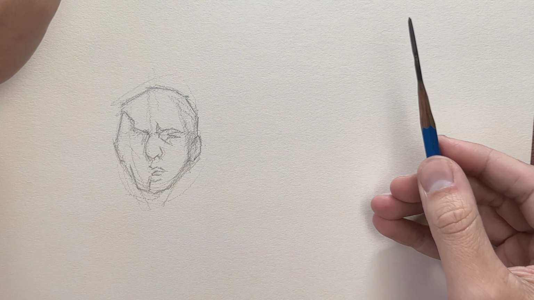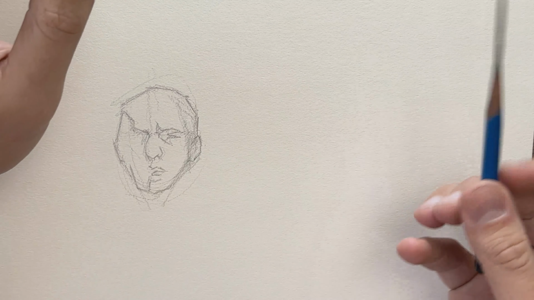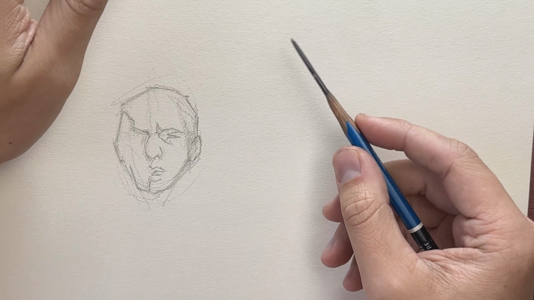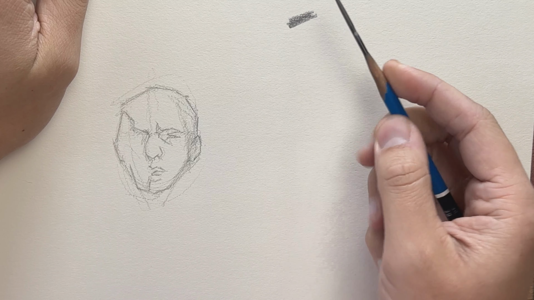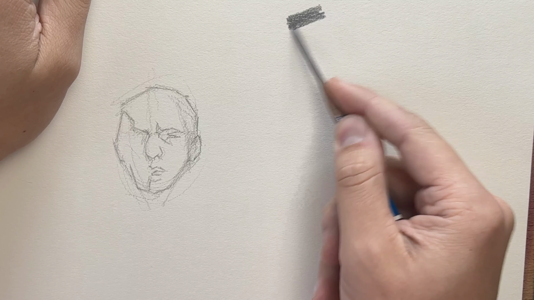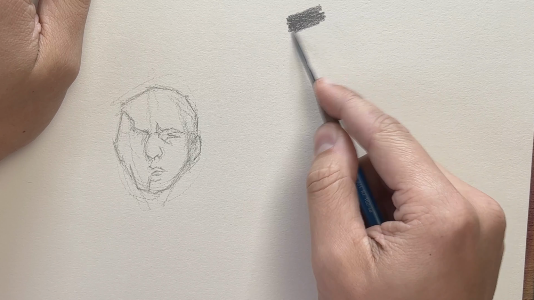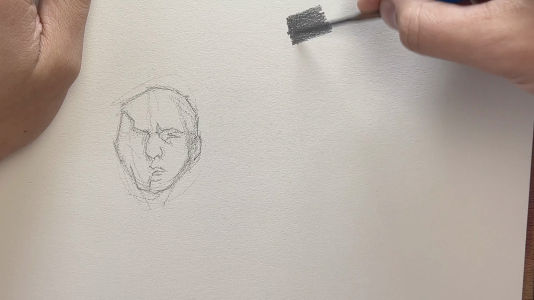So what I'll do is I'll typically take a 3B or something that's going to produce a lot of dark graphite, right? And this is just a scrap piece of paper, but I'm usually on the corner of a piece of paper or any part of the paper where I'm not planning on having it framed, just a scrap part of the piece of paper. And you can even just get a straight scrap piece of paper.